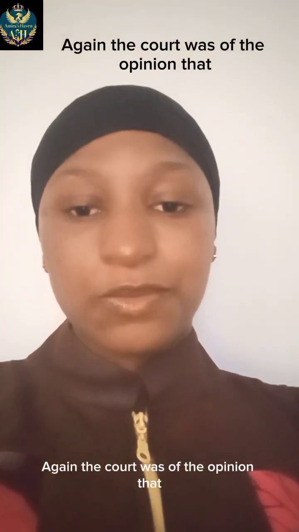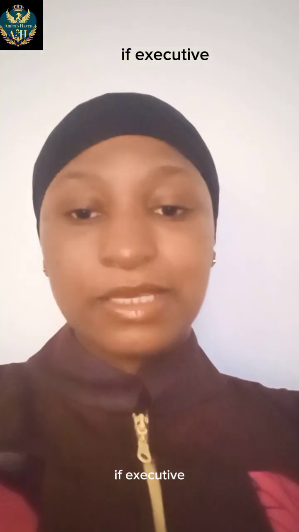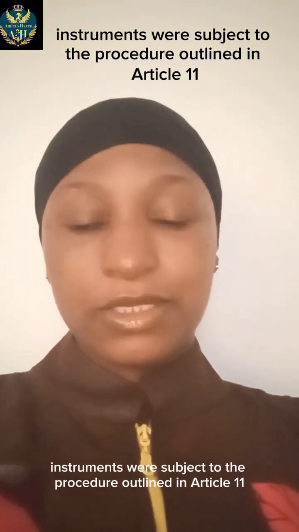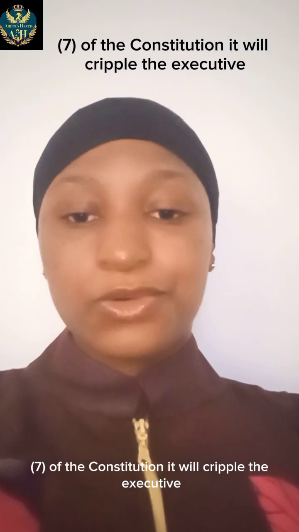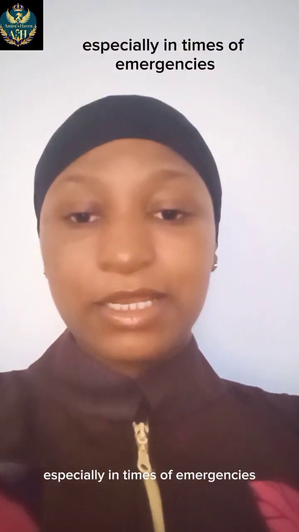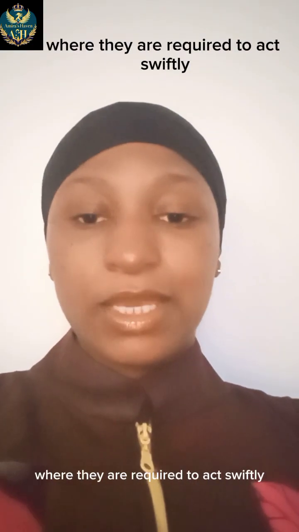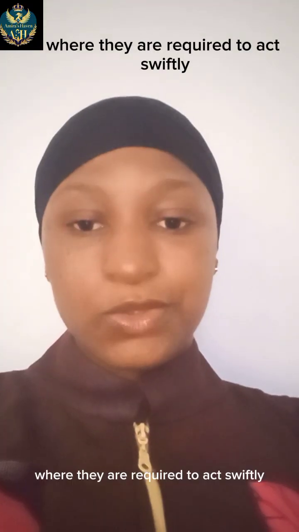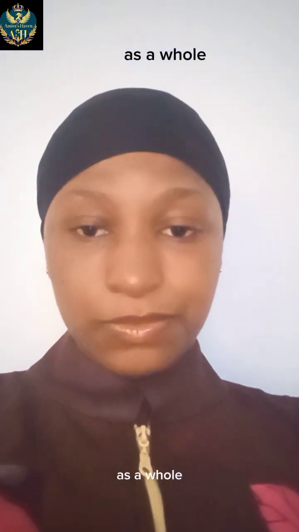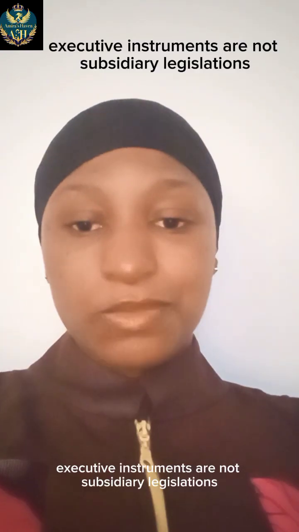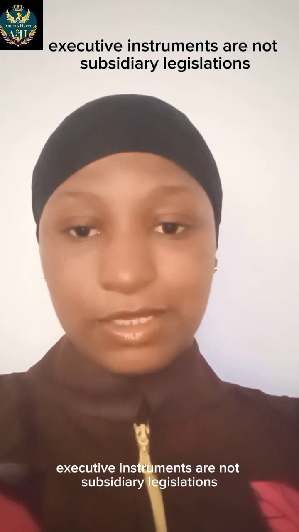Again, the court was of the opinion that if executive instruments were subject to the procedure outlined in Article 11 Clause 7 of the Constitution, it will cripple the executive, especially in times of emergencies, where they are required to act swiftly to protect the interests of its citizens and the country as a whole. In essence, executive instruments are not subsidiary legislations.